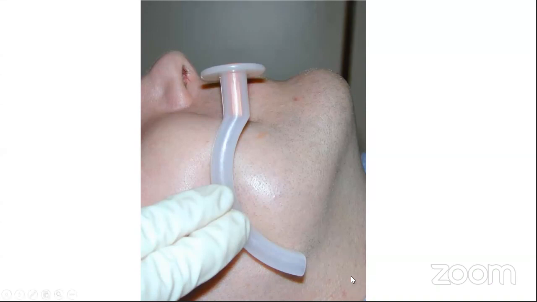Or if it's too long, it's going to go beyond the pharynx, and it's going to approach the larynx. This will cause irritation, will cause coughing, will cause gag reflexes. So this is a very simple, rough method to help you determine the proper size for your patient.